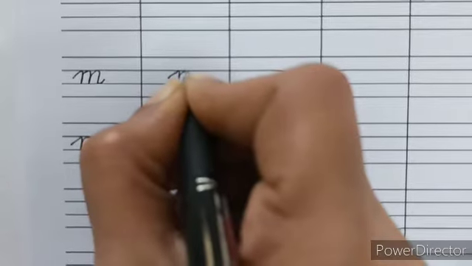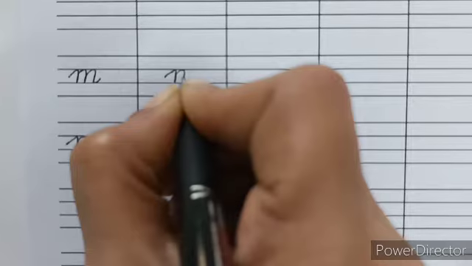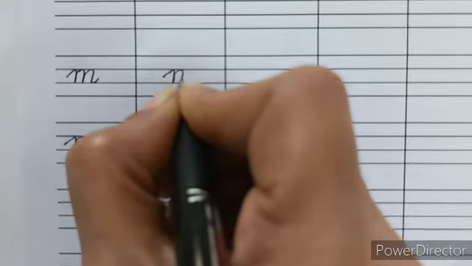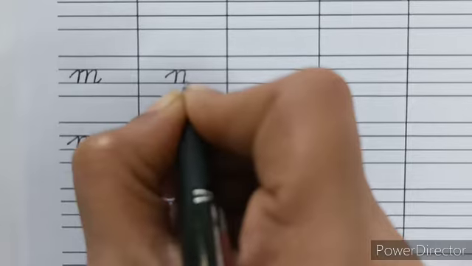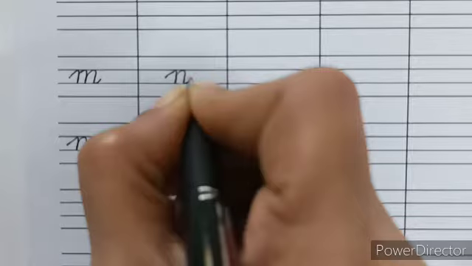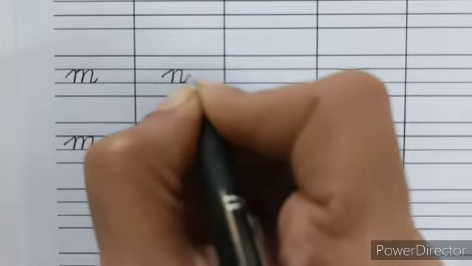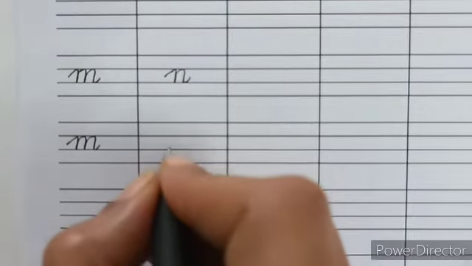Just before it touches the second line, we give a small downward curve to give the shape of N. With the curve, we continue the vertical line. Once again, just before it touches the third line, give a small finishing curve. This is N. I will show once again.